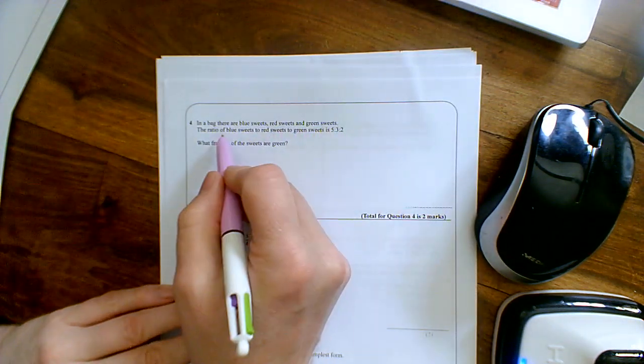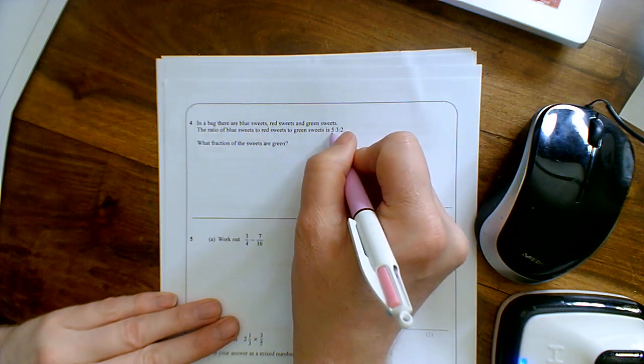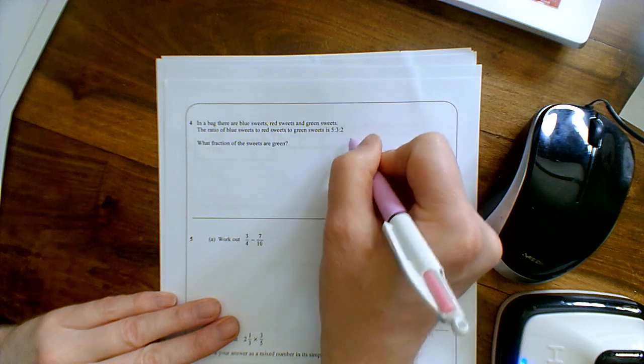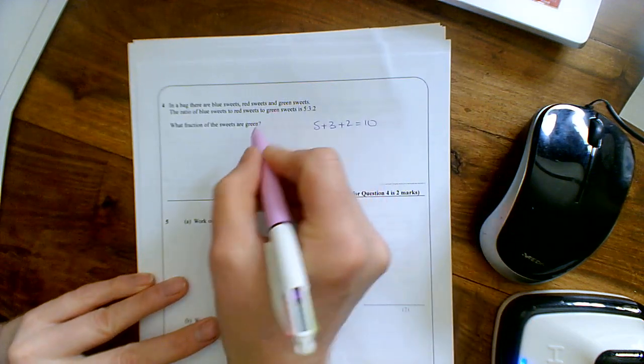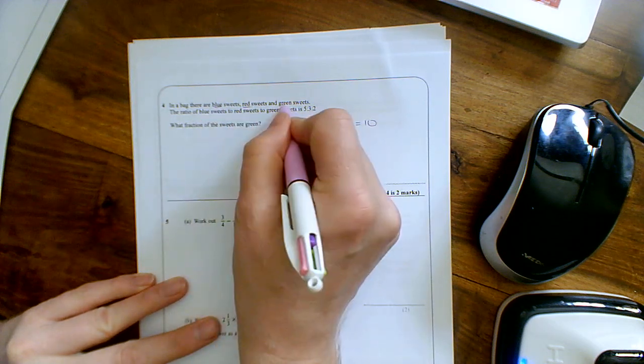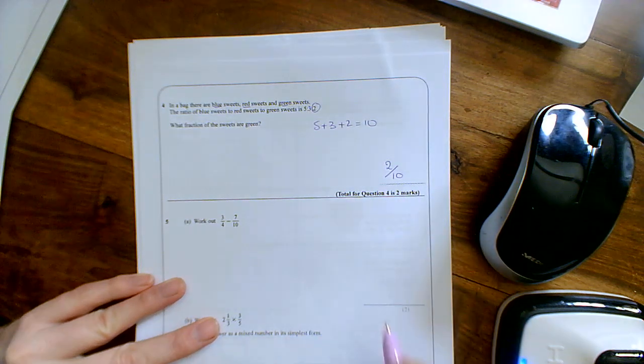Number 4, we've got in a bag there are blue sweets, red sweets, green sweets. The ratio of blue, red and green is 5, 3, 2. What fraction of green? Well, if you look at this thing, we add them up together. We have 5 and 3 and 2 is 10. So 5 plus 3 plus 2 equals 10. And of the green sweets, blue, then red, then green, so we're looking at the 2. It's just 2 out of 10, like the green sweet.